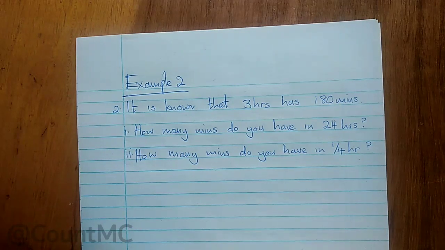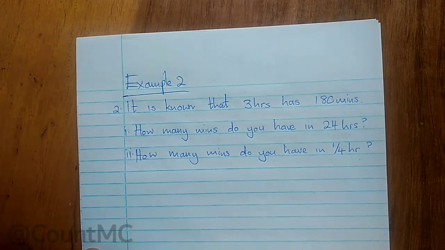So just remember, for direct proportion, when one increases, the other will also increase. When one decreases, the other will also decrease.